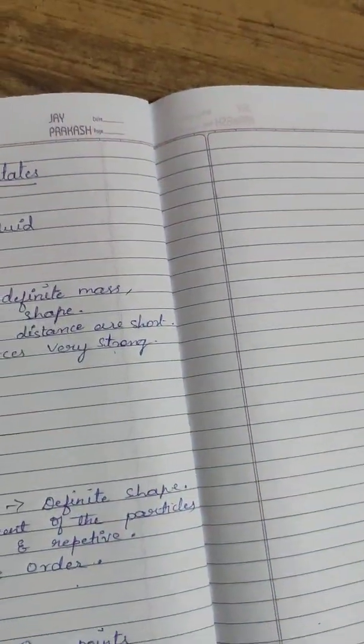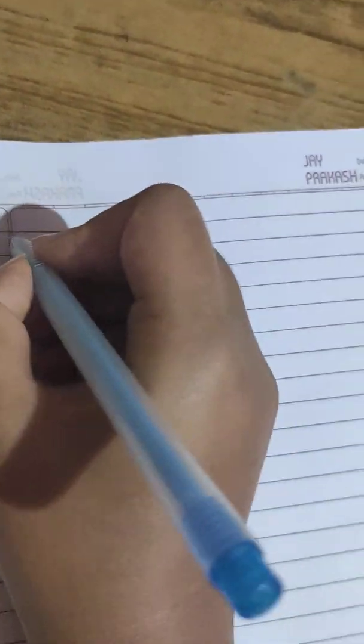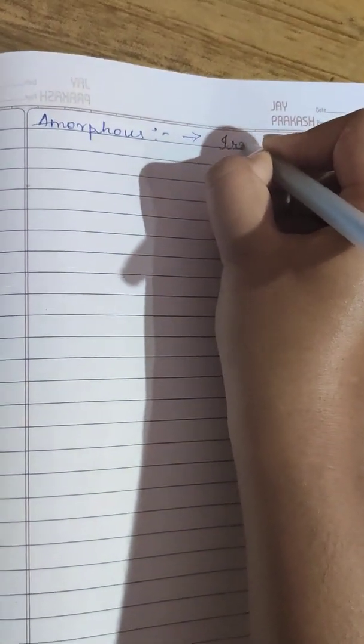Now let's come to the amorphous solids. What are amorphous solids? Generally speaking, they are powder-like forms and have no regular shape; it's irregular.